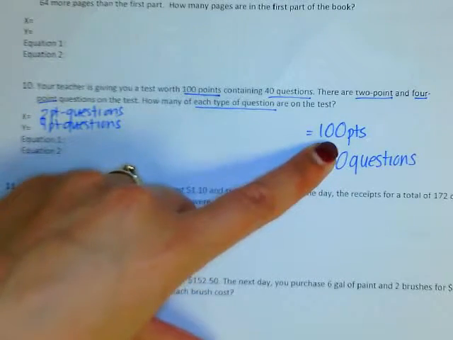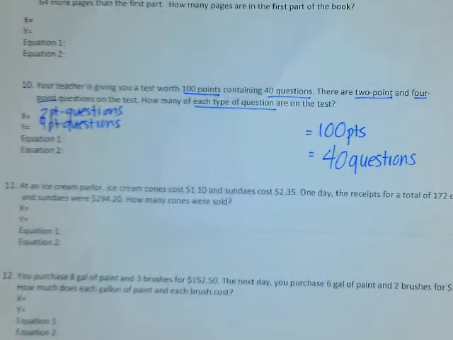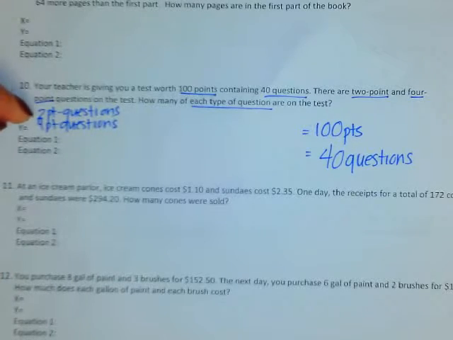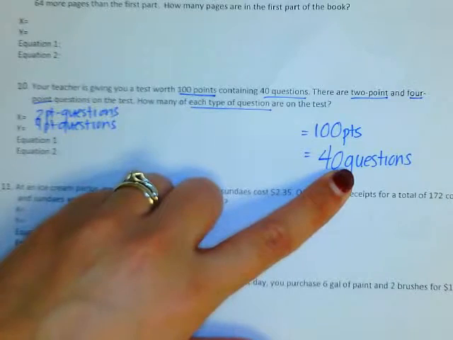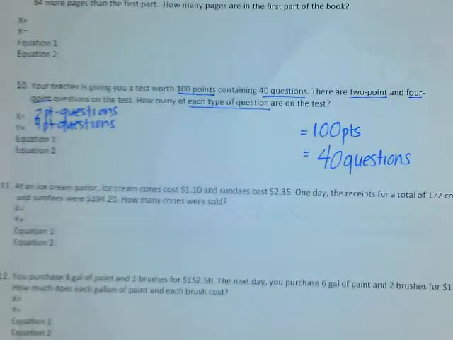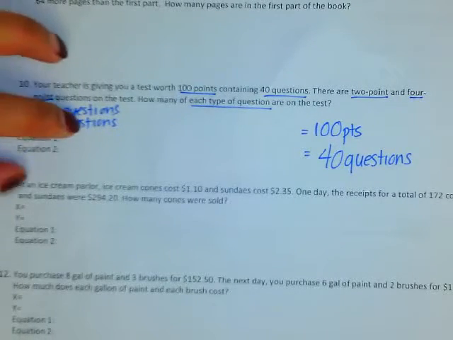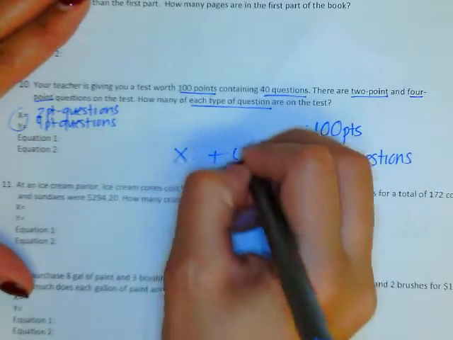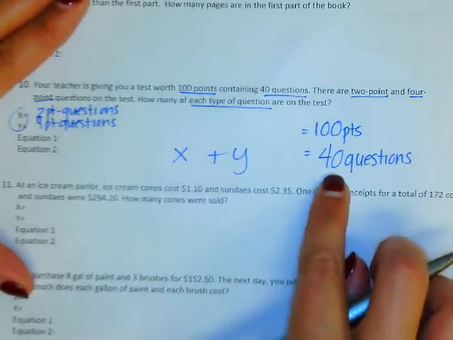So let's think about it. How do you get points on a test? Well, you count the number of questions you got correct, and you multiply it by the worth of each question. Here you have two words, 2 points and 4 points. 40 questions total. Well, how do you know how many questions there are in a test? You count them, and you know how many questions there are. In this case, there are two types of questions. So when you add the two types of questions, there are 40 questions.